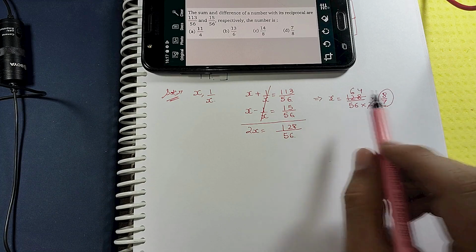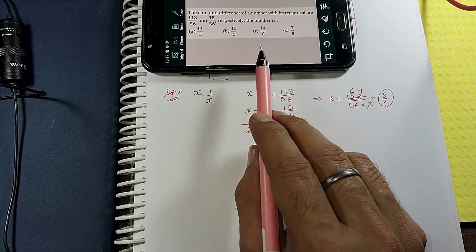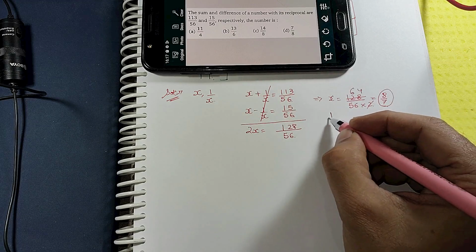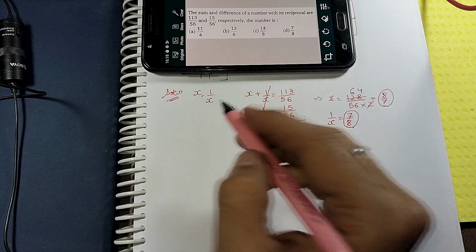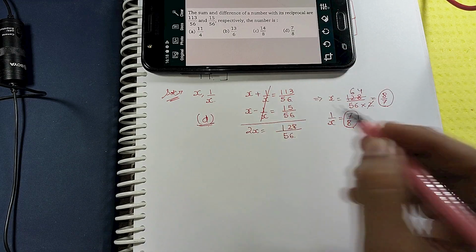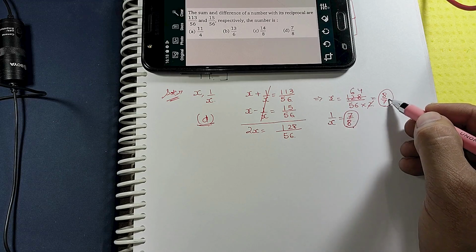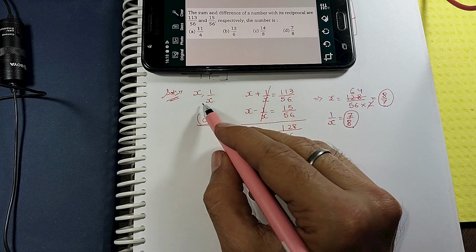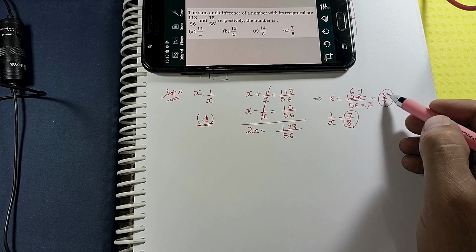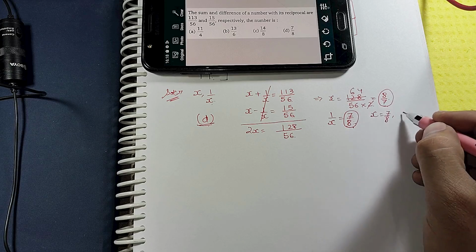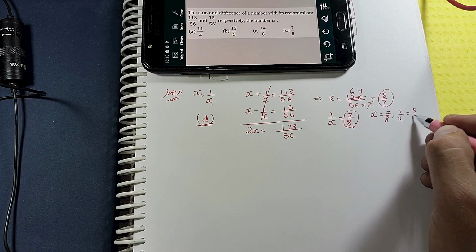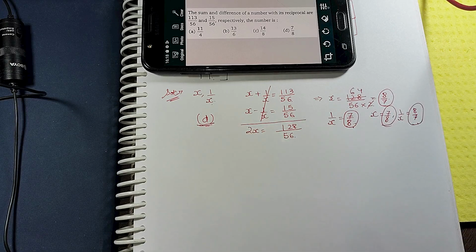Now you see 8 by 7 is not in the options, so if I reverse this, it is basically 1 by x equal to 7 by 8. Right? So 7 by 8 is the right answer, option D, because the reciprocal of 7 by 8 is 8 by 7. So if I add them, it doesn't matter; you can consider the number as x equal to 7 by 8, then 1 by x will be equal to 8 by 7. Right? So option D is the right answer.